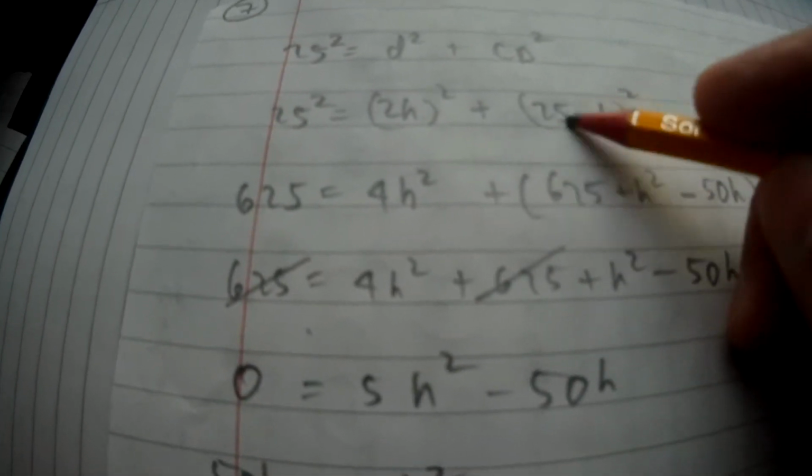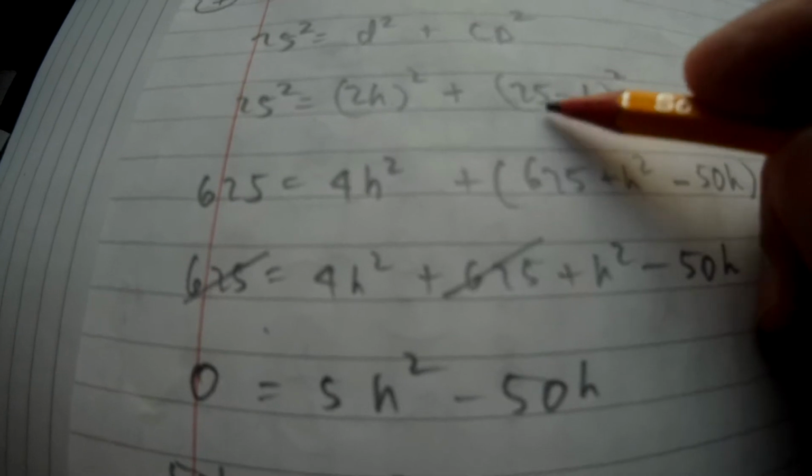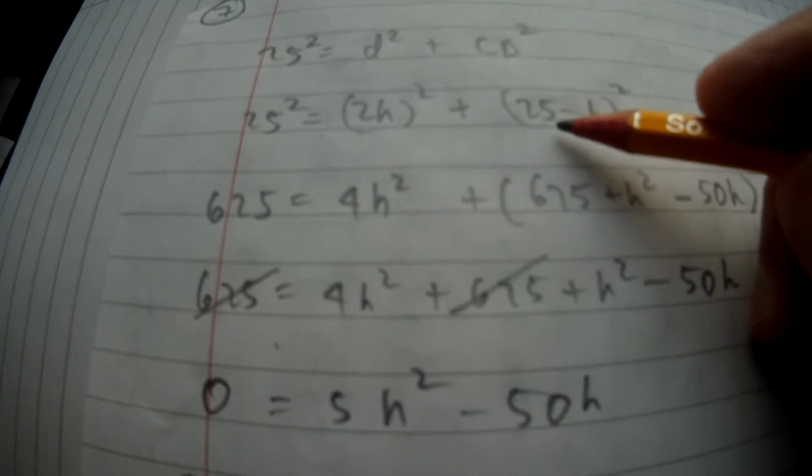Square this out, so you get 25 squared first, 25 squared, minus h squared is plus h squared, twice the product. The product is h by minus h by 25, which is minus 25h. Twice the product is minus 50h, right? And then we can rewrite that. I'll write it out again. 625 is equal to 4h squared plus 625, taking the brackets out, plus h squared minus 50h.